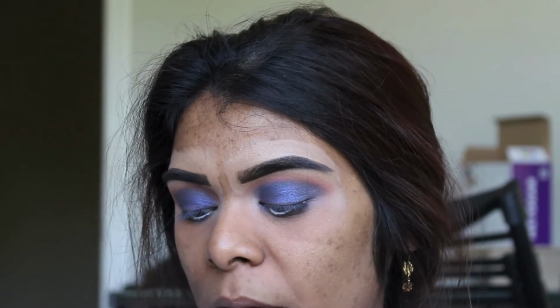Now in order to add that light blue to this look, I'm going to go in with Colourpop's white eyeliner. I don't know the name of it, but I'm going to add that to the waterline. And I'm going to go over it with a dark blue liner from Colourpop as well.